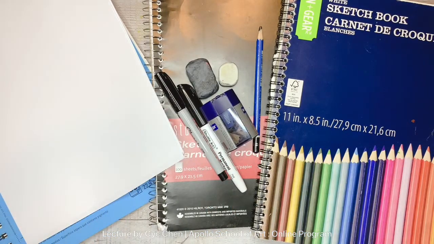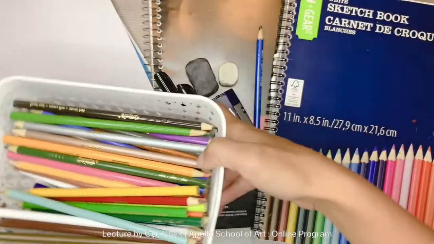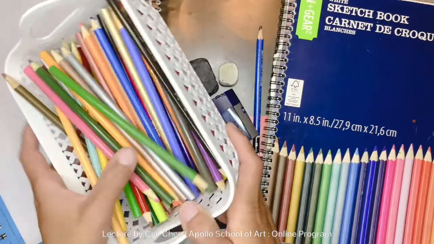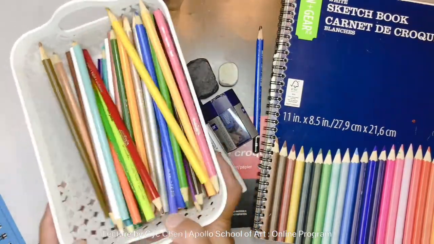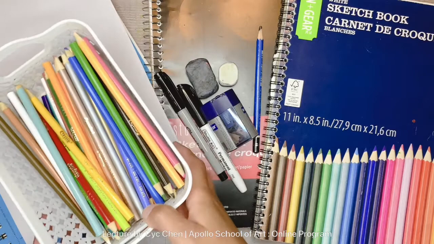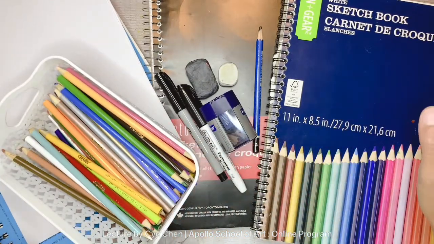And of course, in the middle of the class, I will ask you to get your pencil crayons. Alright, we are going to color with the pencil crayon in the middle of the class. Alright, so let's get all the stuff ready for the class.